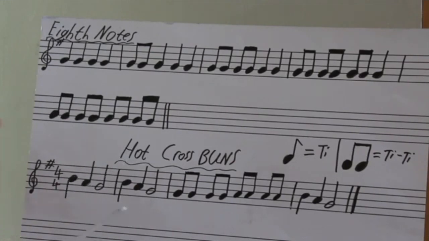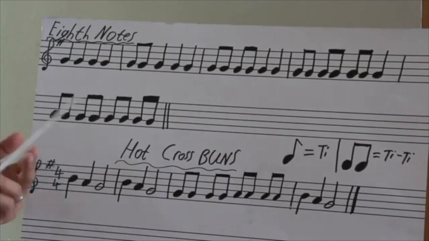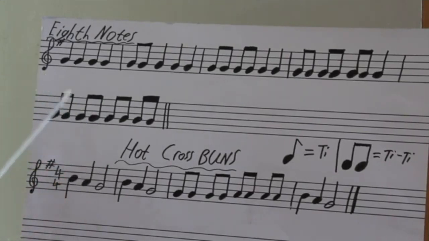I want you to notice how we have two eighth notes in every beat, okay? So whenever I click my fingers, which is the beat, we're having two eighth notes like this. We're not going with every beat. We're not going ti, ti, ti, ti, because that would be wrong. We should be saying ta, because ta moves with every beat. But the eighth notes move twice in every beat. Say it with me.